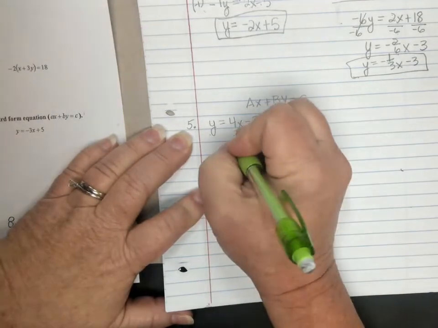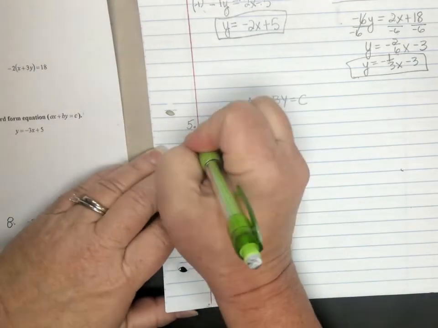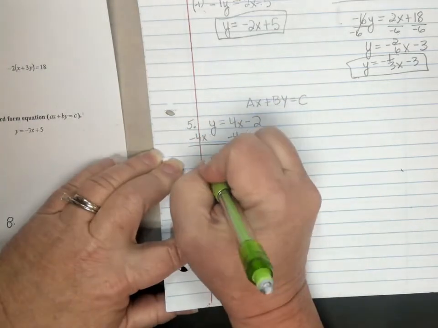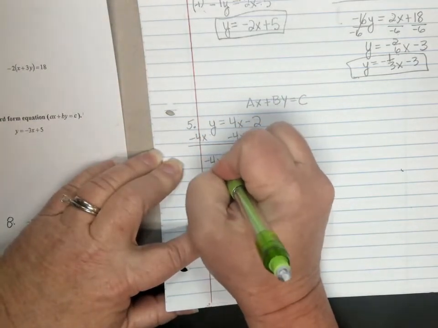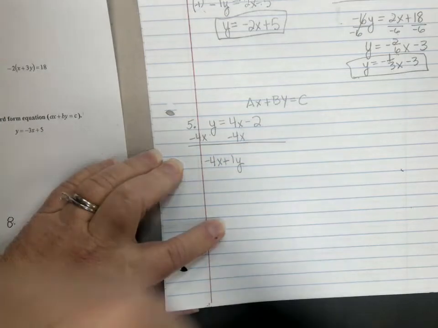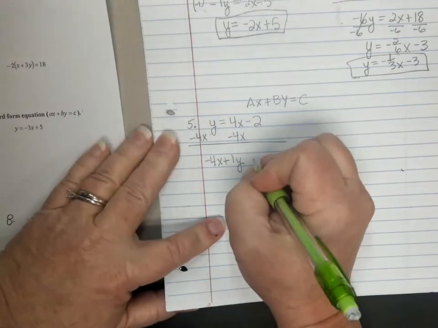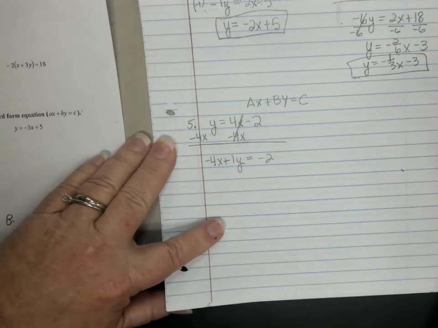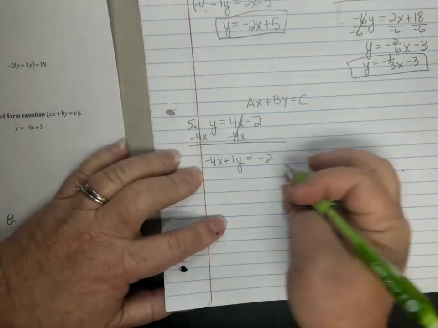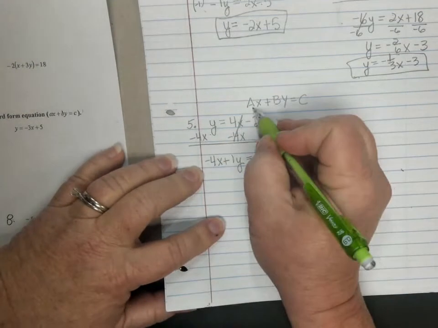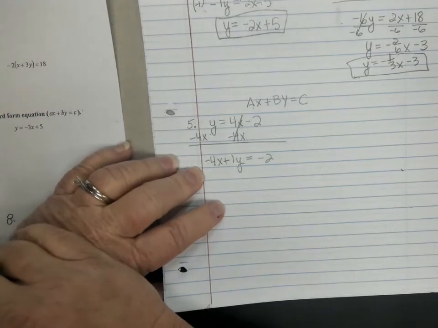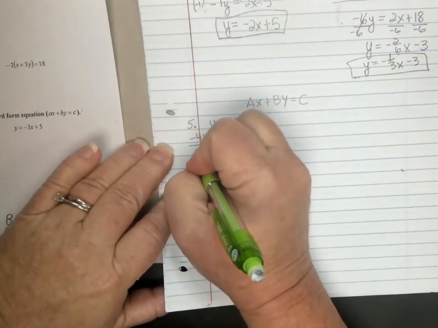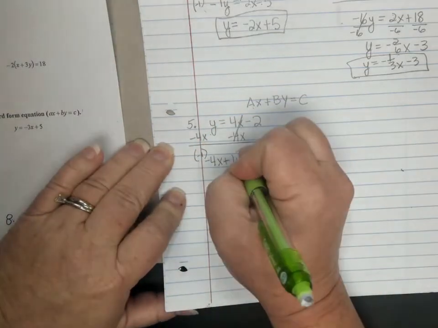My x is 4x, so negative 4x on this side, negative 4x on that side, and I'm going to end up with negative 4x plus, I'm going to write the 1y for now just so I remember it's there, is equal to negative 2 because these canceled each other out. And at this point, I need this to be positive. Remember, a has to be positive. A is the only one that has to be positive. So I'm going to multiply by a negative 1 to make it positive.